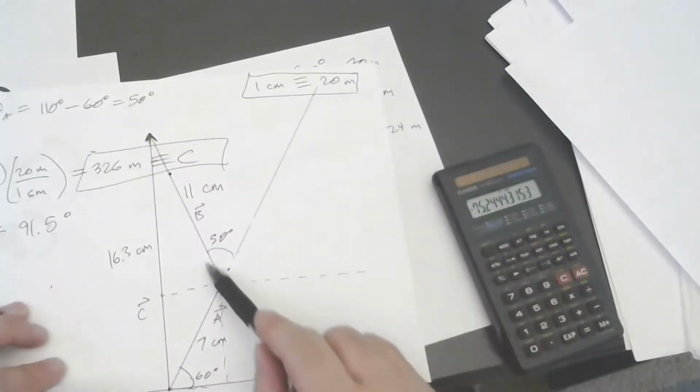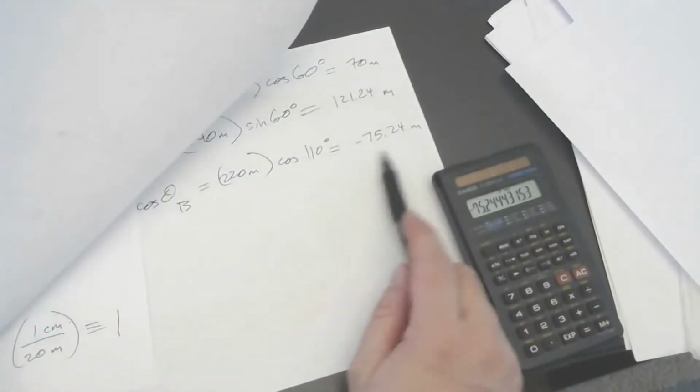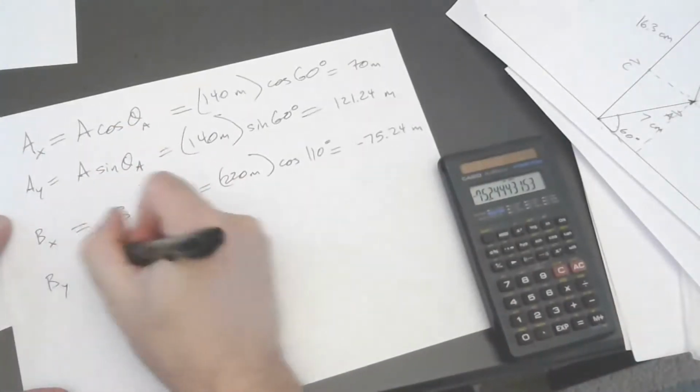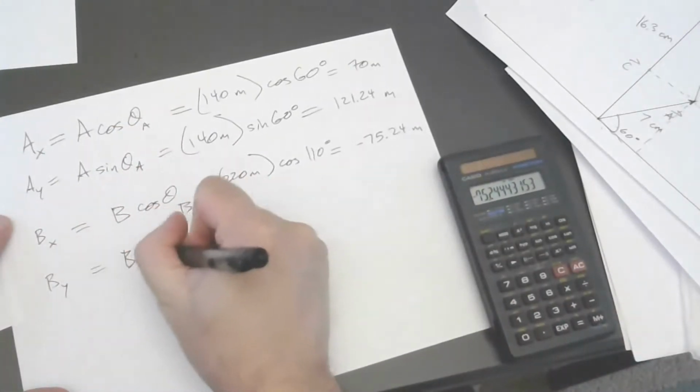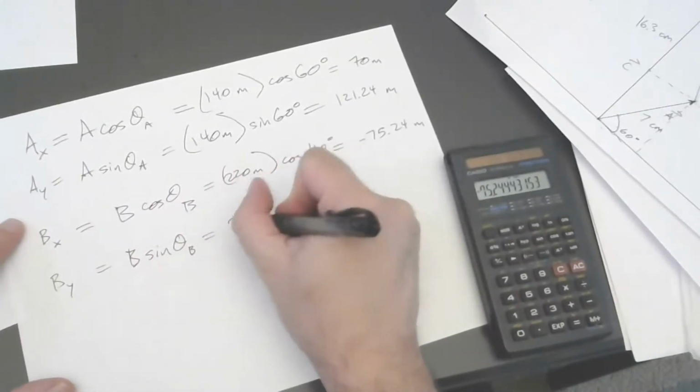Does it seem reasonable? If the length is 220, then what would this component be? That sounds about right. 75 long. The y component we expect to be positive. We multiply the hypotenuse times the sine of theta b.